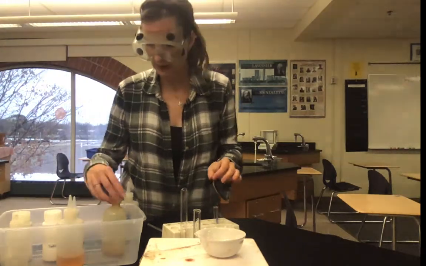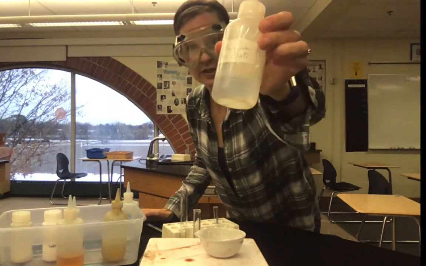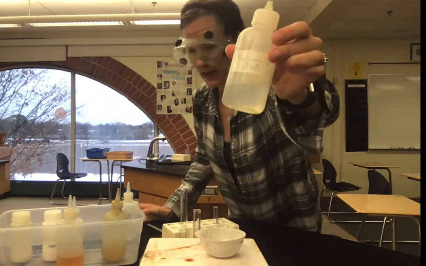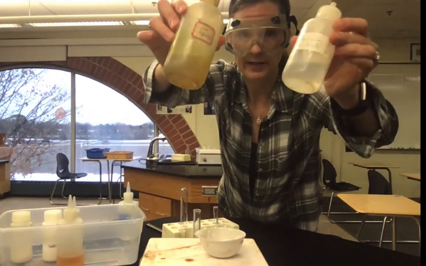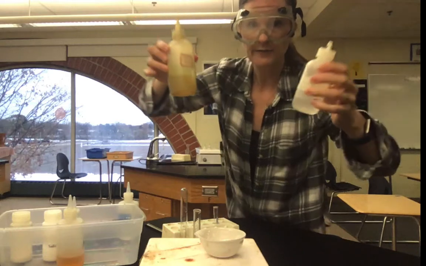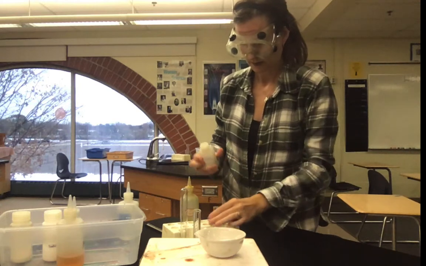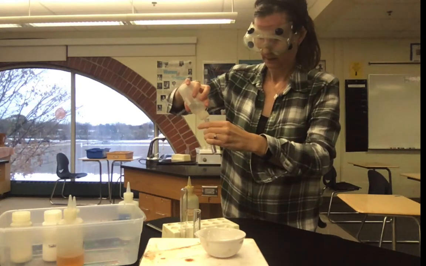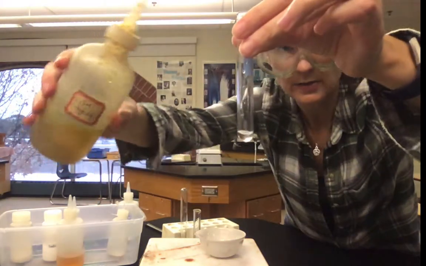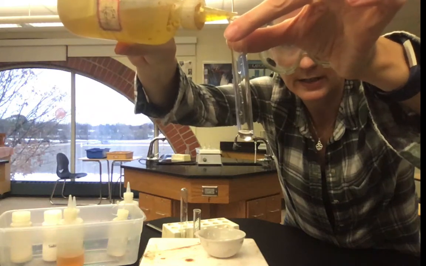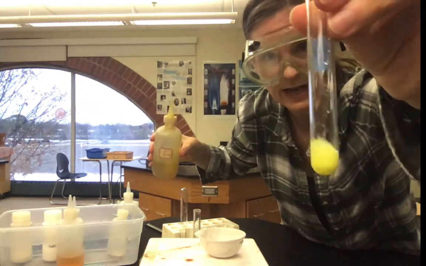The next experiment, we're going to be using barium nitrate, which is again in solution, so it just looks like water. And we're going to be mixing that with potassium chromate, which is this yellow liquid. So about 5 drops of each into a tiny test tube. So I'll come close as I add the potassium chromate to it. You can see how it changed.